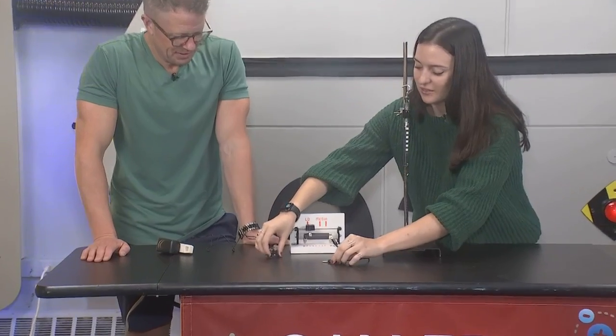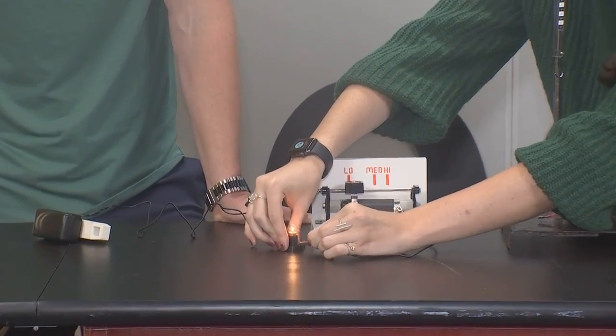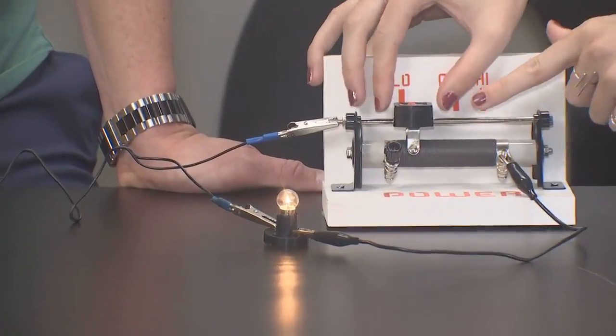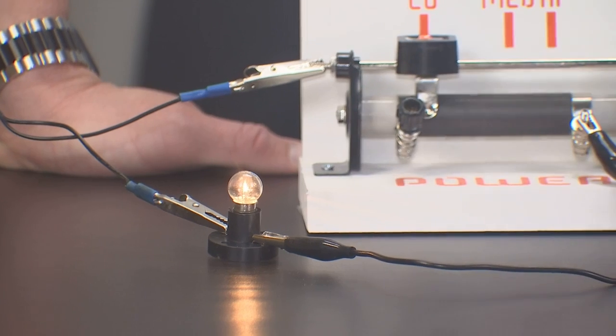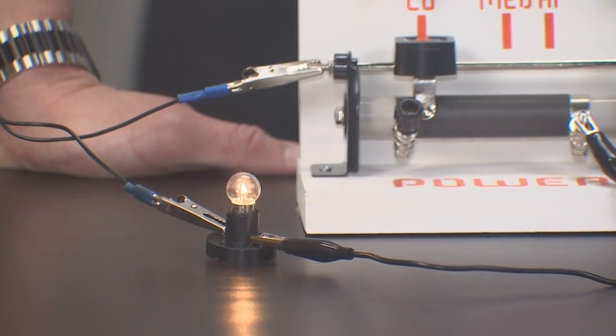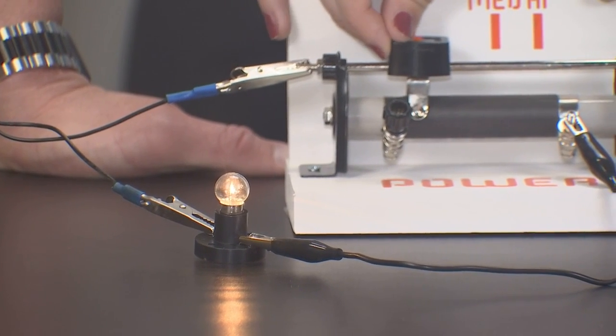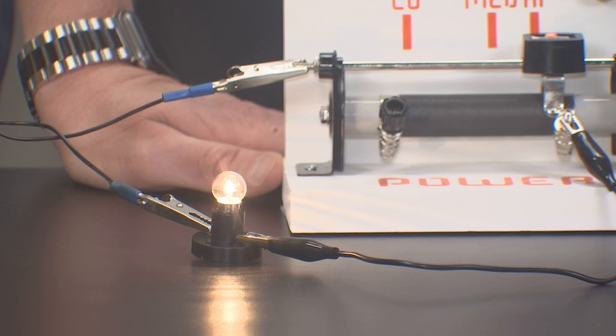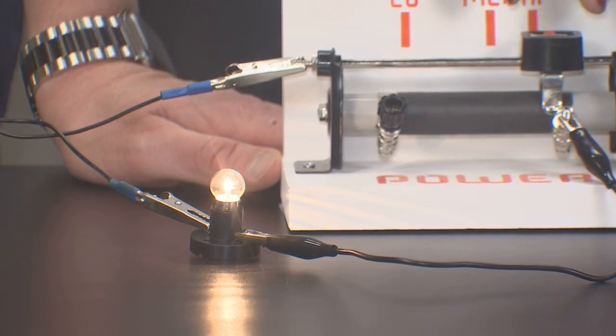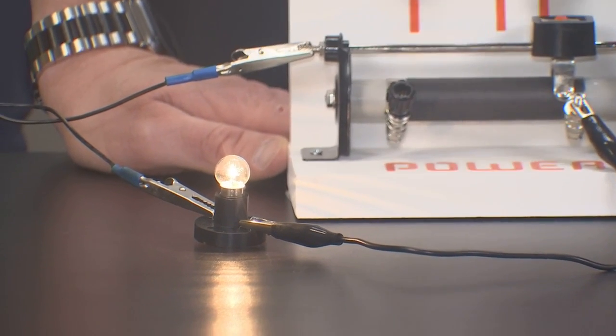So first we'll do it with our little light here. If we plug that in, we're down near our low end. There's a lot of resistance. So we can see that light is on, right? But as I move this slider over here, I'm decreasing the resistance. And what do you notice happening to that light? The light got much brighter. It got much brighter, right? There's more current, and so almost more power there.